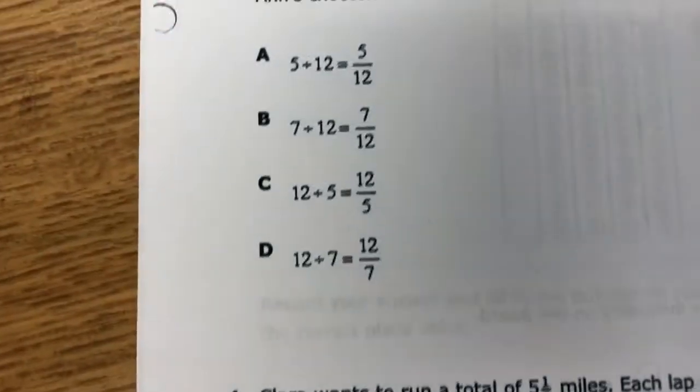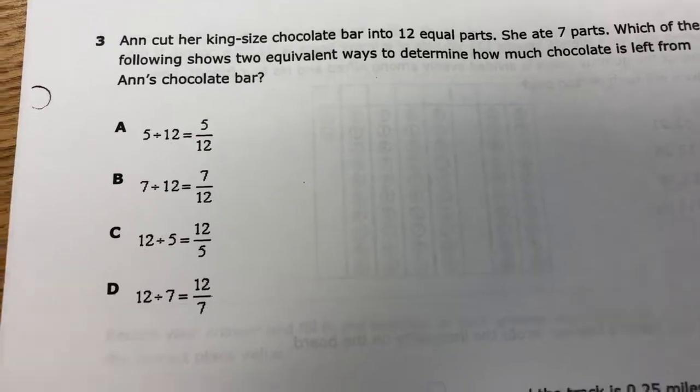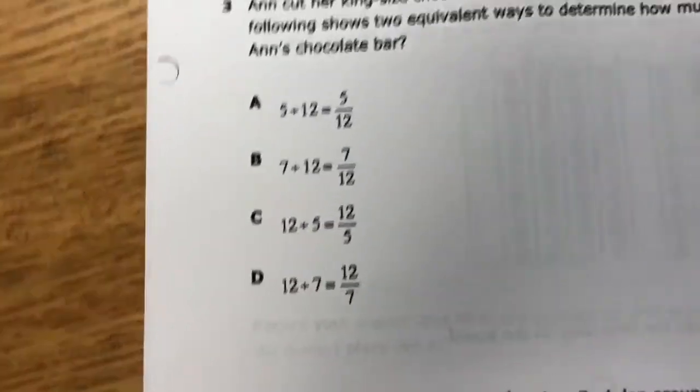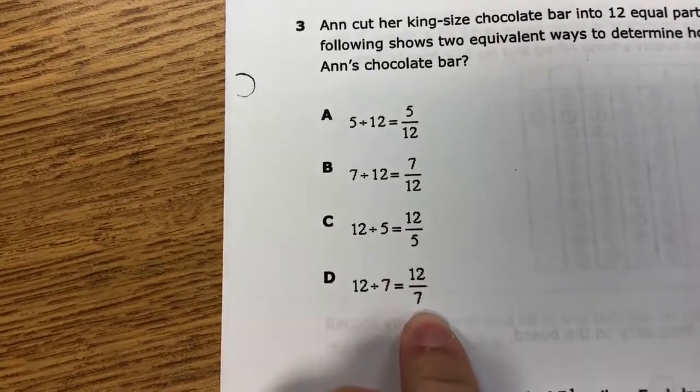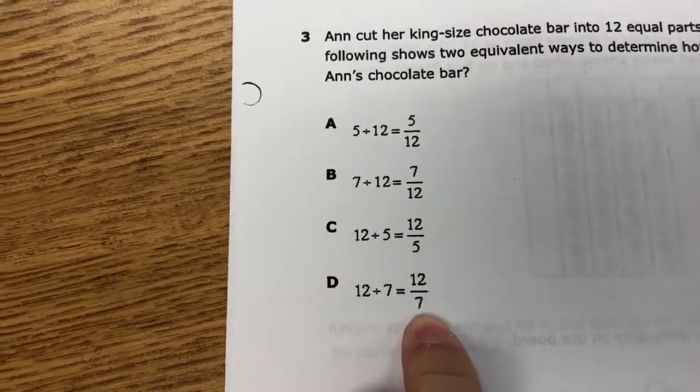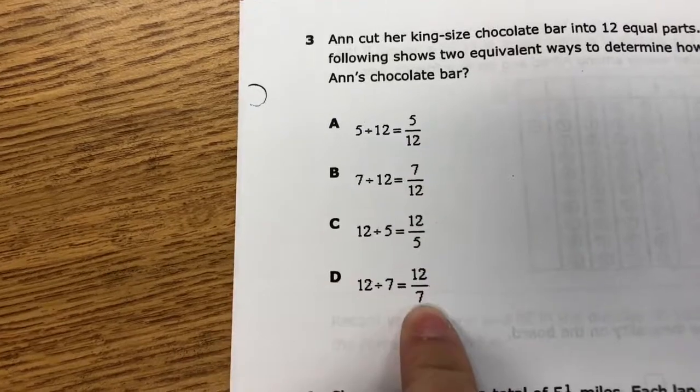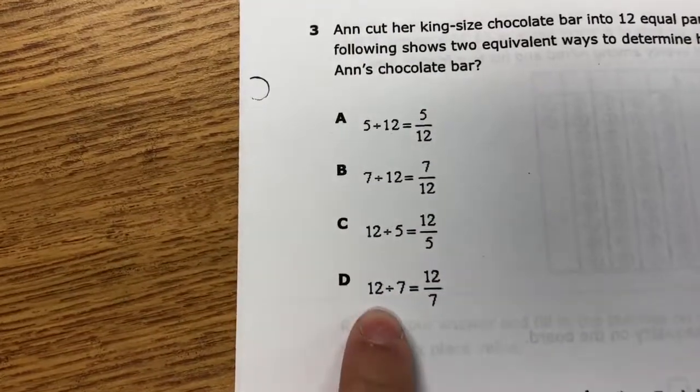So the real question is, how much is left from her chocolate bar? And it's asking you which fraction is left of her chocolate bar. And do you know how to change the way this is written back to a division problem?